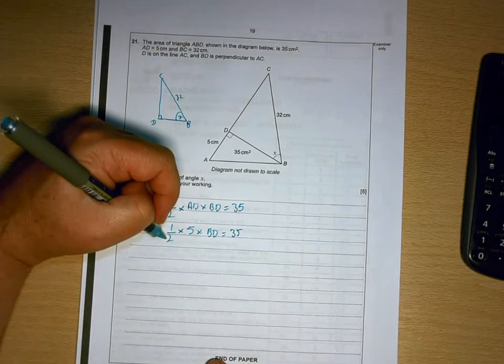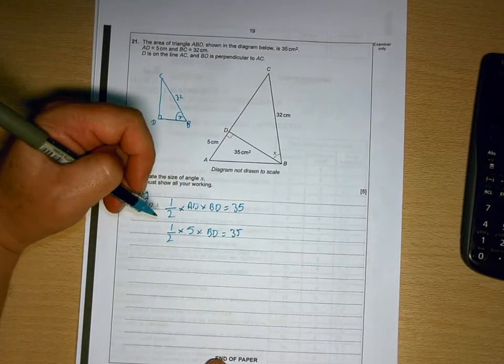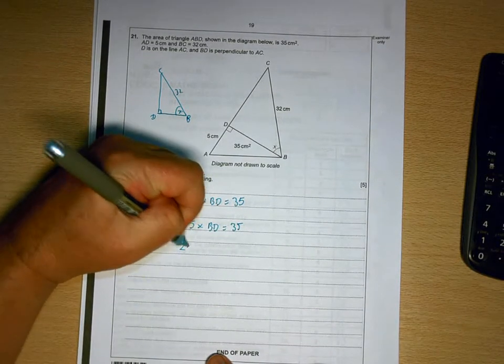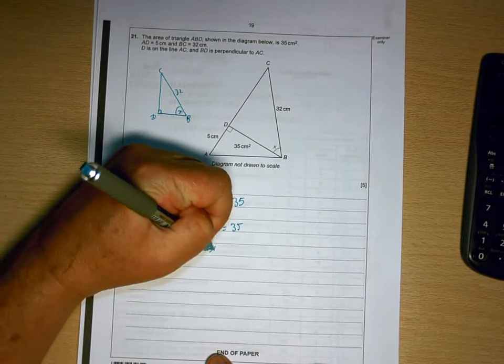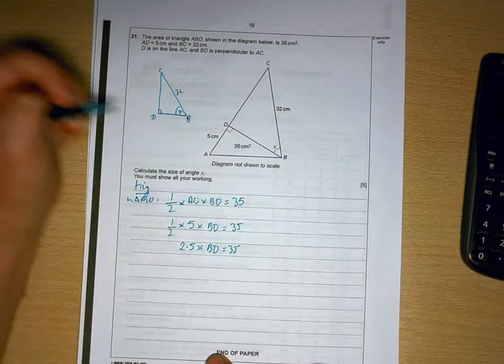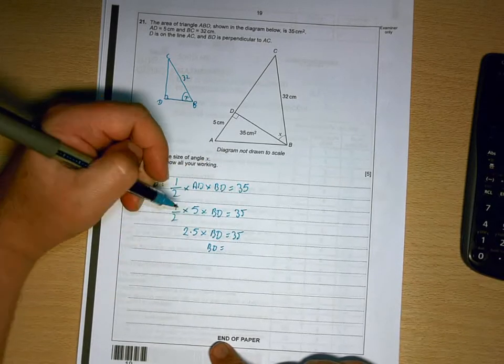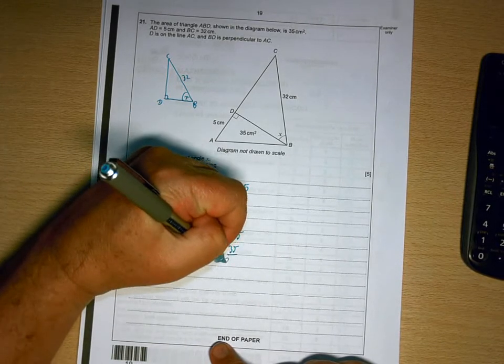Let's do a half of 5 is 2.5. So BD is going to be, I got to divide by 2.5.